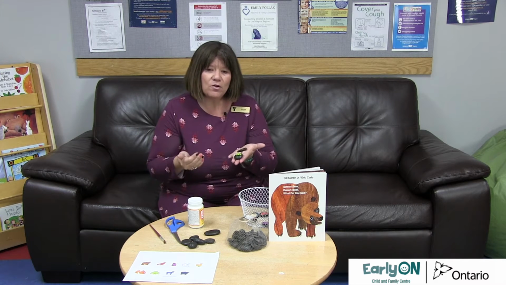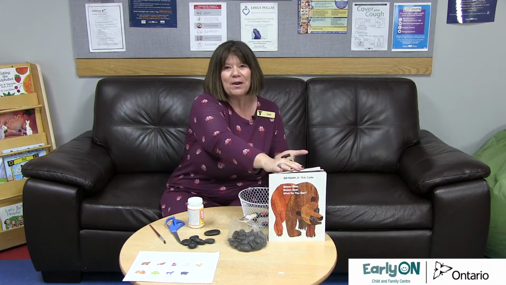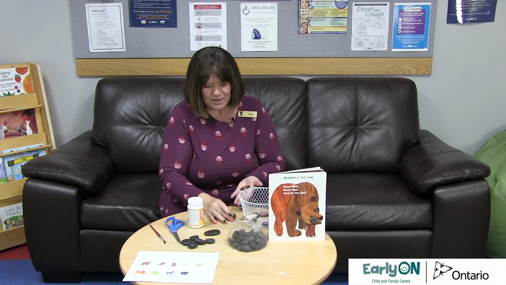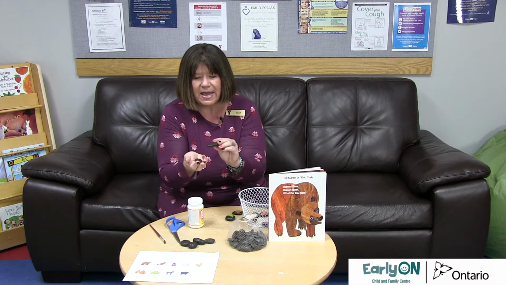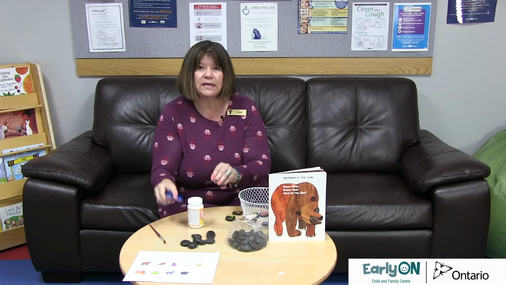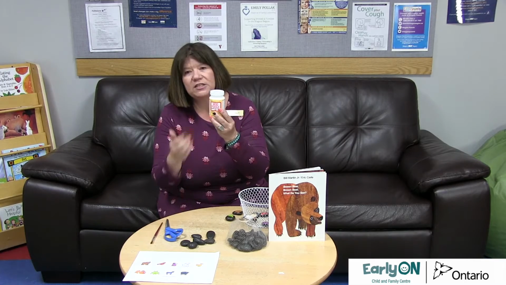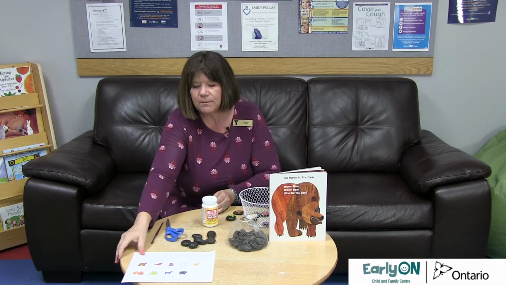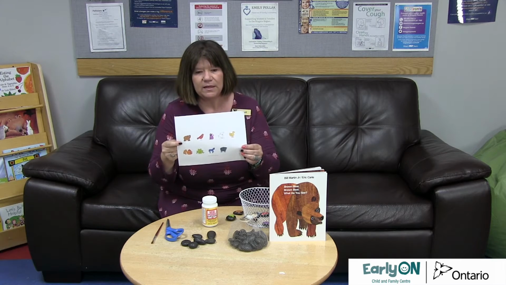So today we are going to make some story stones to retell the story Brown Bear, What Do You See by Eric Carle. Now what you're going to need are some flat stones, just some flat river stones, and I just got these from the Dollar Tree, so they're really easy to find. You're going to need a pair of scissors, a small paintbrush, and some Mod Podge. And I just bought this at Walmart. You can buy it at Michael's as well. And you're also going to need a printout of the animals that are in the story, and you can get that if you visit the link below.